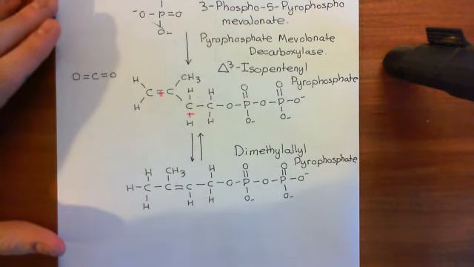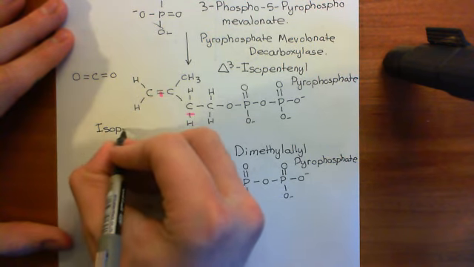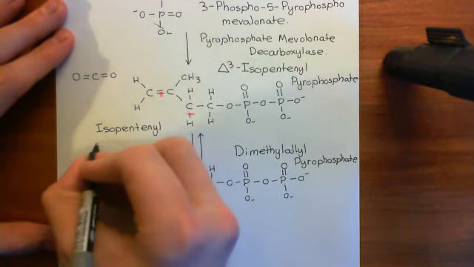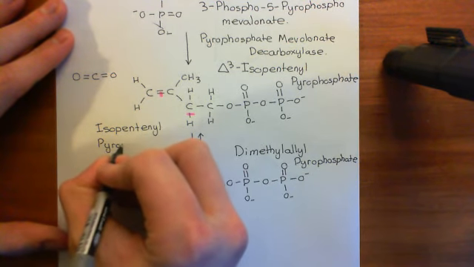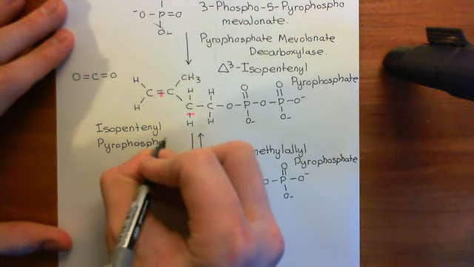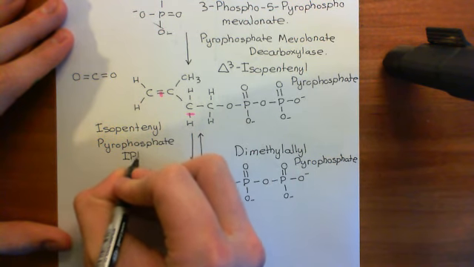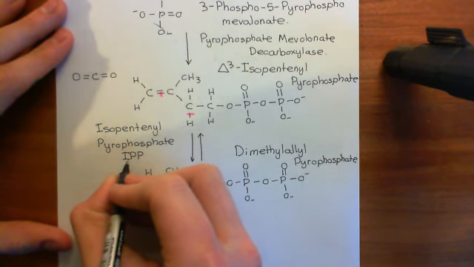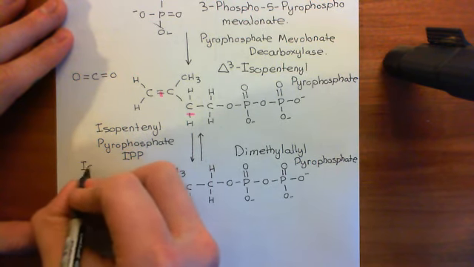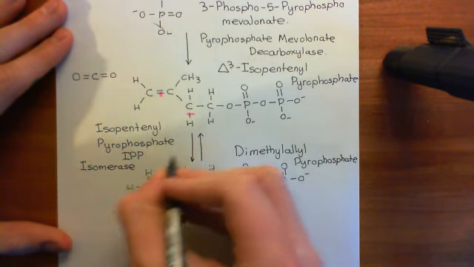Okay, so the enzyme which converts delta-3 isopentenyl pyrophosphate to dimethyl allyl pyrophosphate, which is a reversible reaction, is an enzyme known as isopentenyl pyrophosphate isomerase. Okay, and for short, isopentenyl pyrophosphate is often abbreviated to IPP, for I for isopentenyl, PP for pyrophosphate.